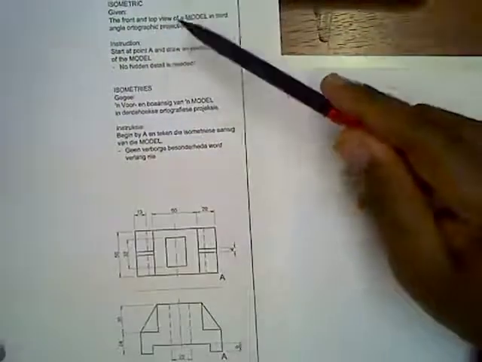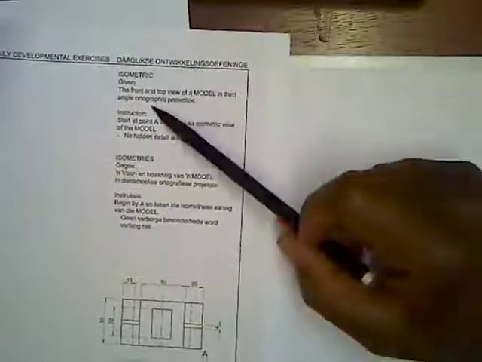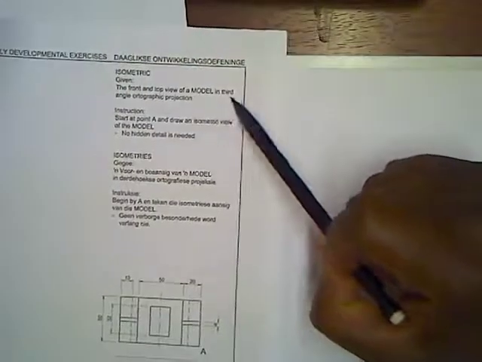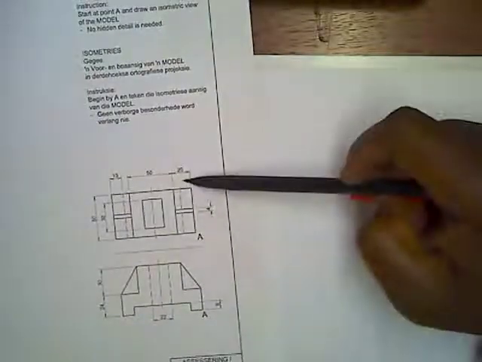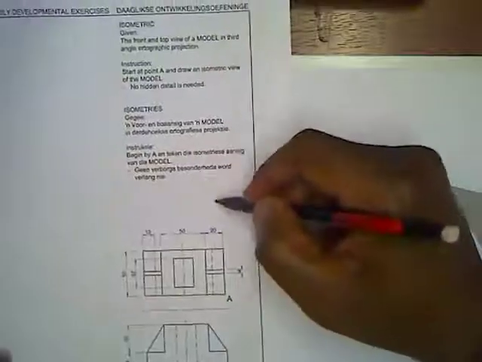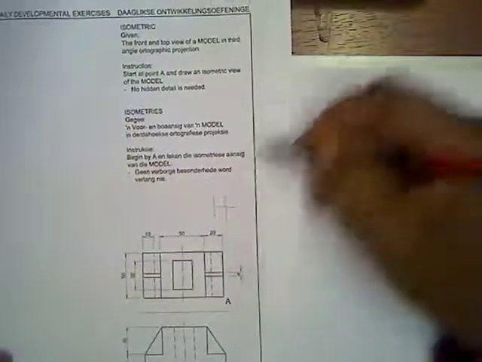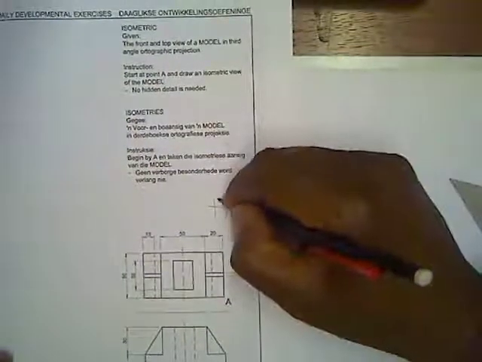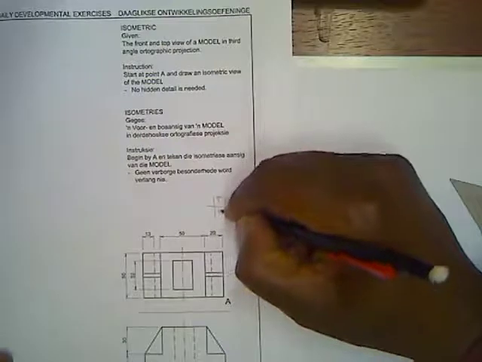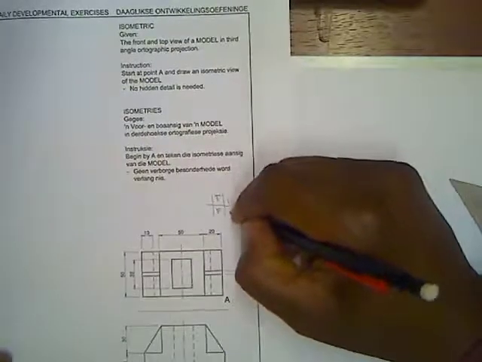Hello, grade 10. Today we are doing isometric drawing. We take it from a worksheet here. It says the front and the top view of a model in third angle orthographic projection. This model is drawn in third angle orthographic projection, which simply means here in third angle you have the top view, the front here, the left and the right.